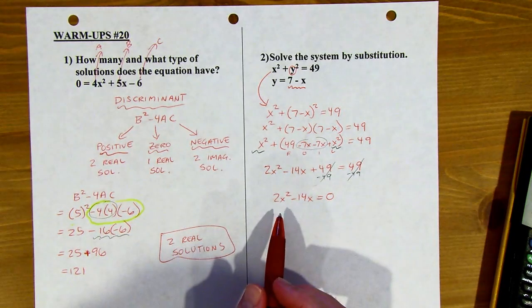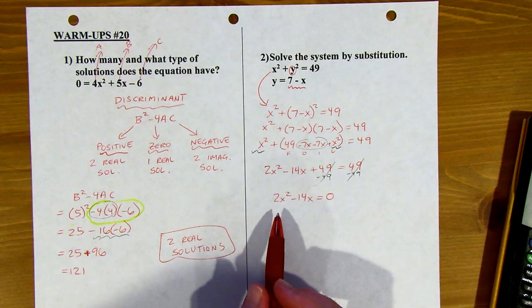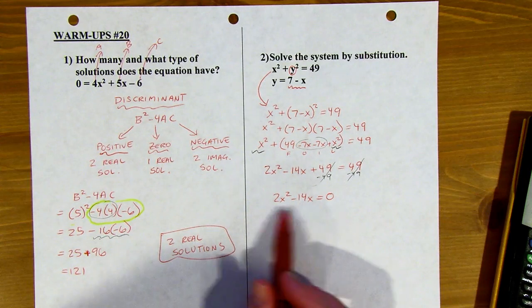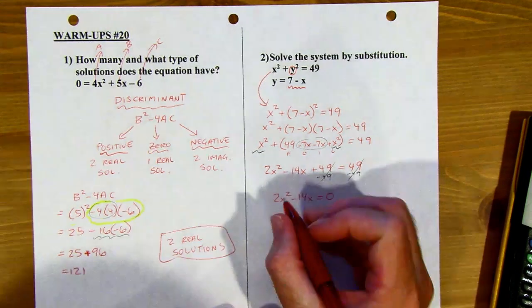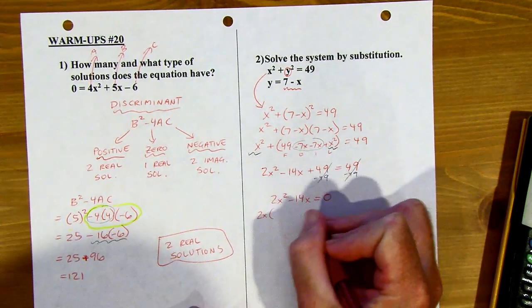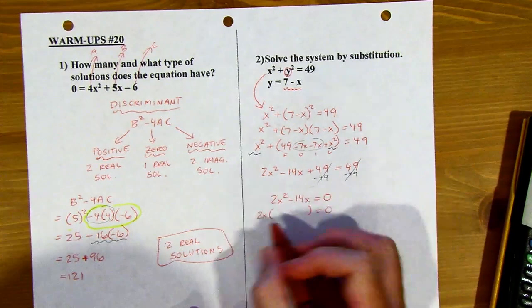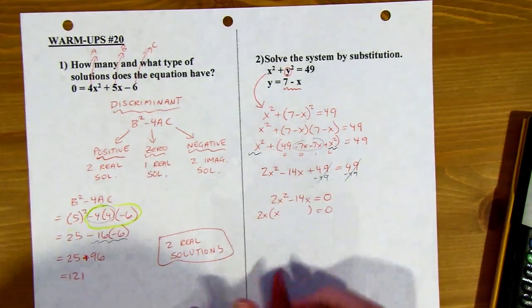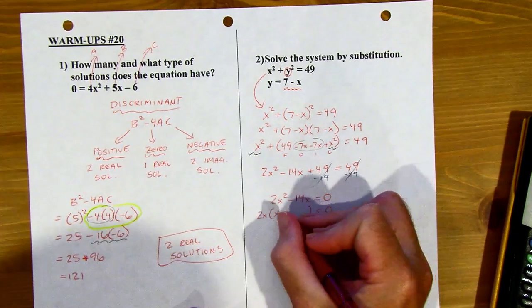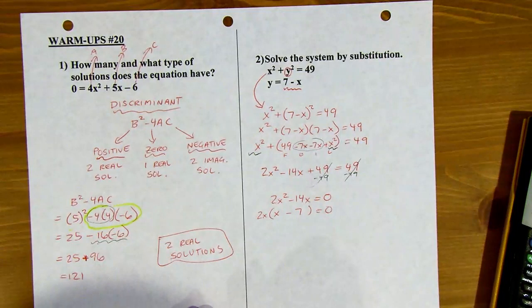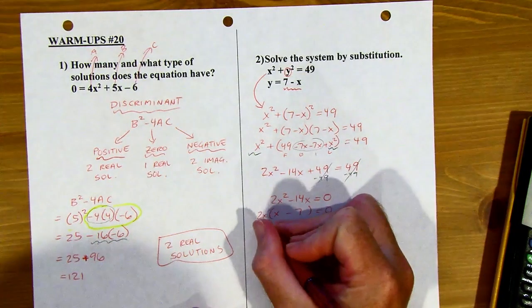So I don't need to set up a diamond problem or anything like that because I've got a common factor here. 2 goes into both of these, but so does x. So let's factor out 2x. So 2x times something is 2x squared. That would be x. 2x times something is negative 14x. That's negative 7. Okay, and now we're ready for zero product property.